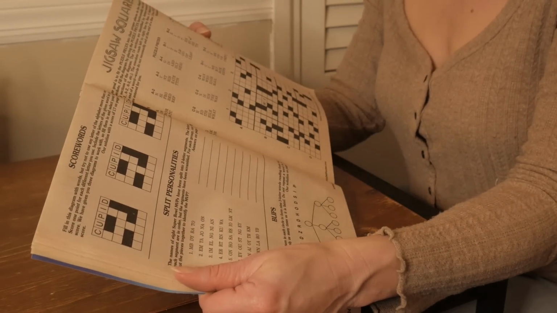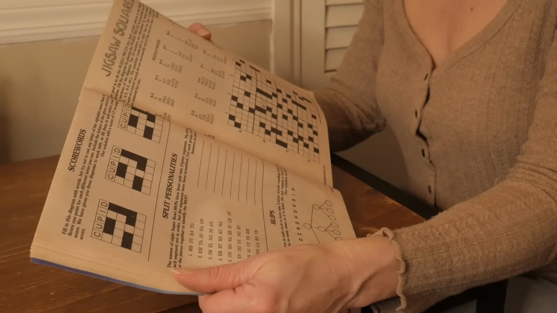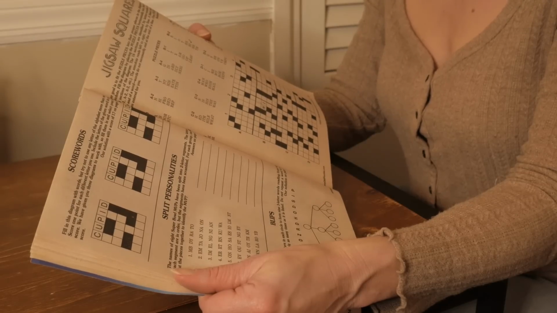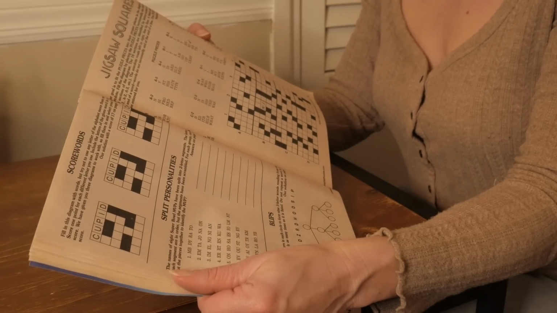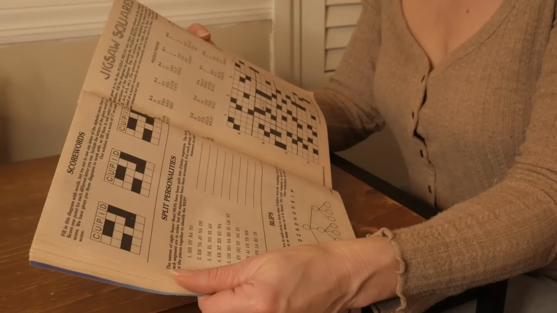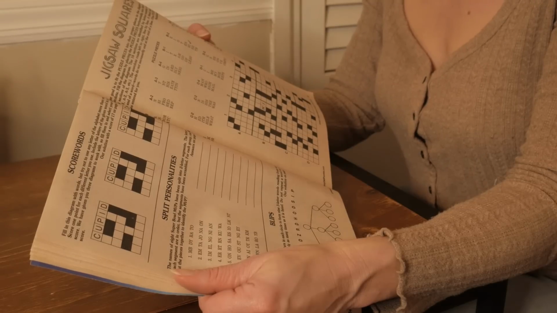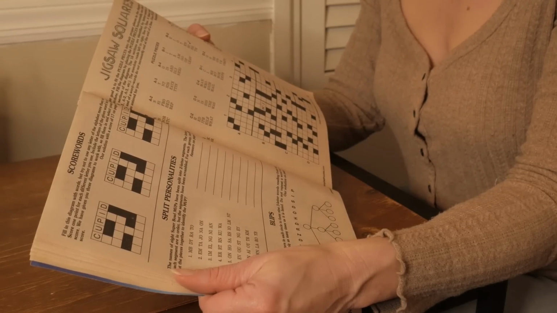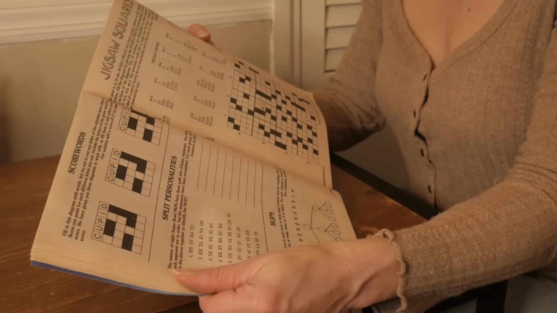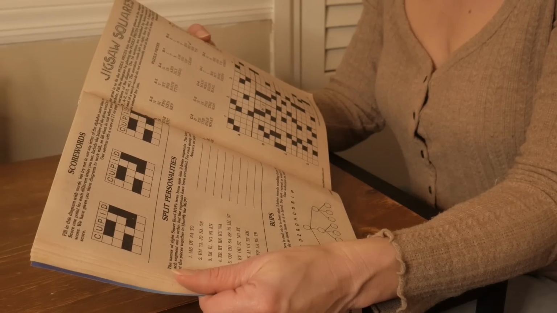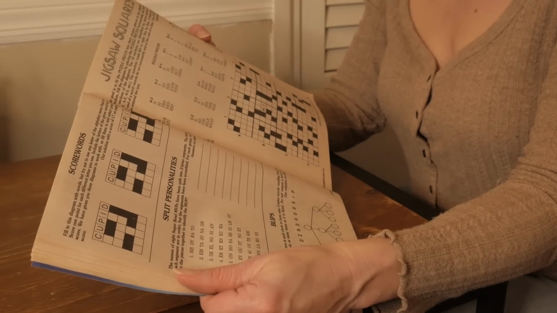Scorewords right here says, fill in this diagram with words, but try not to use any letter of the alphabet more than once. Score 1 point for each different letter you use. Include the letters of the given word in your score. We have given you 3 diagrams to work with, so fill them in and select your best score.